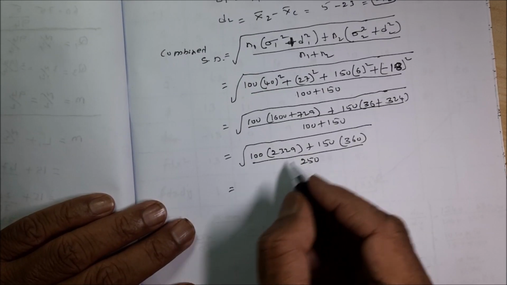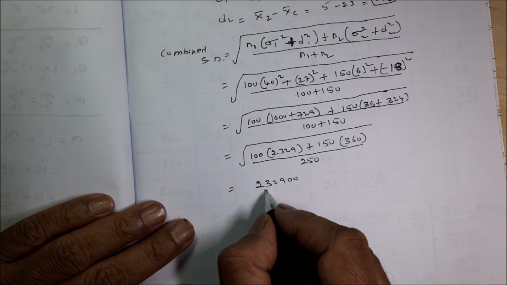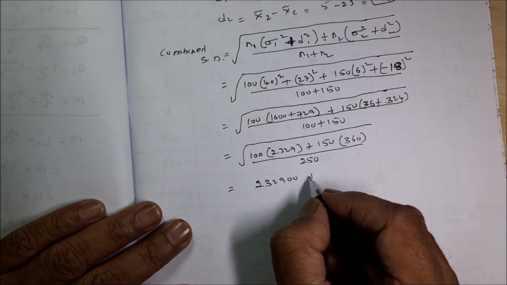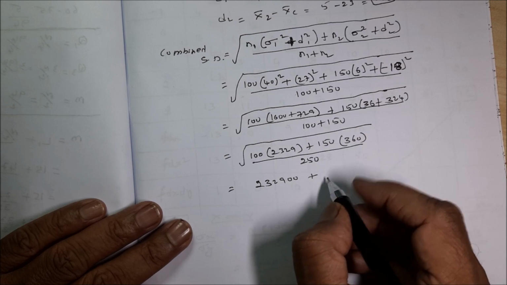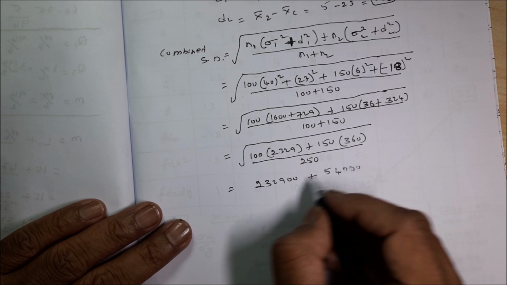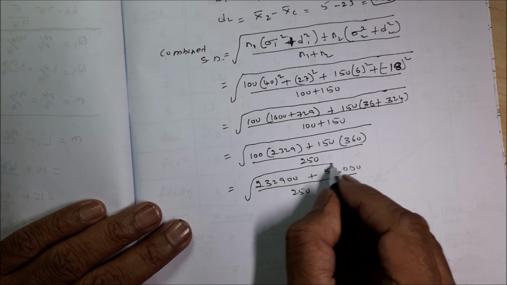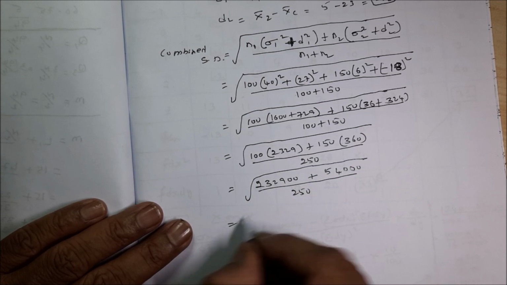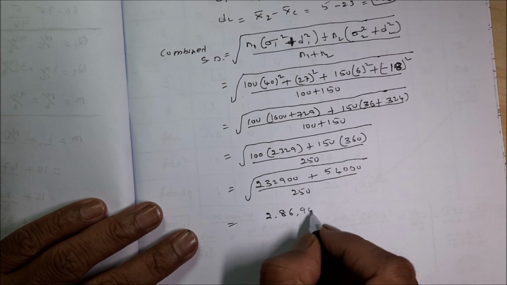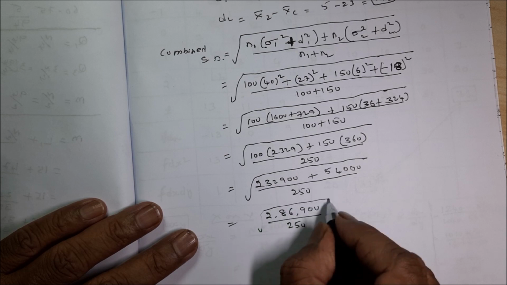Multiplying, 232900 plus 54000, divided by 250, and the square root is there without fail. If you add these two, it becomes 286900 divided by 250, under the square root.